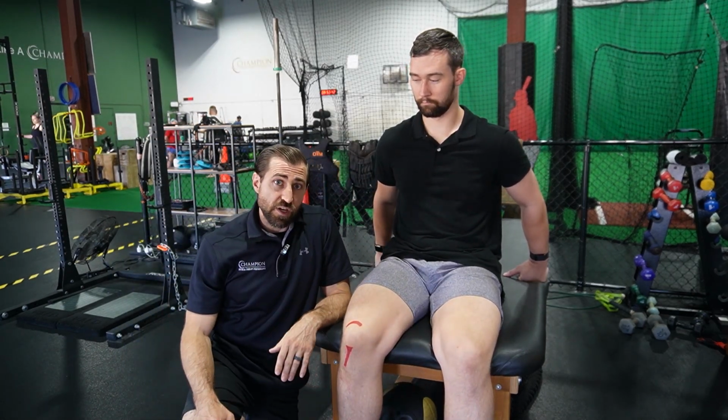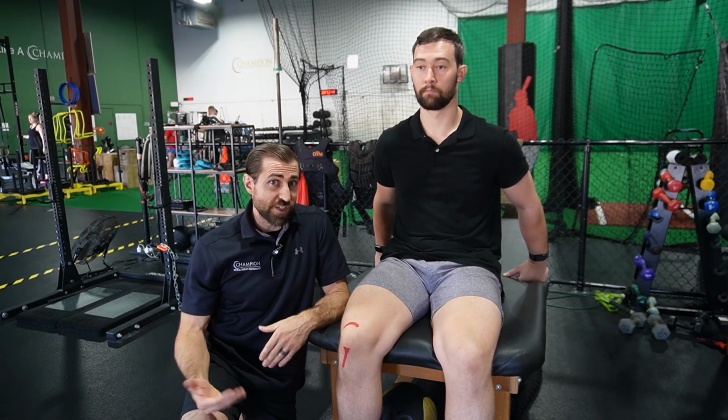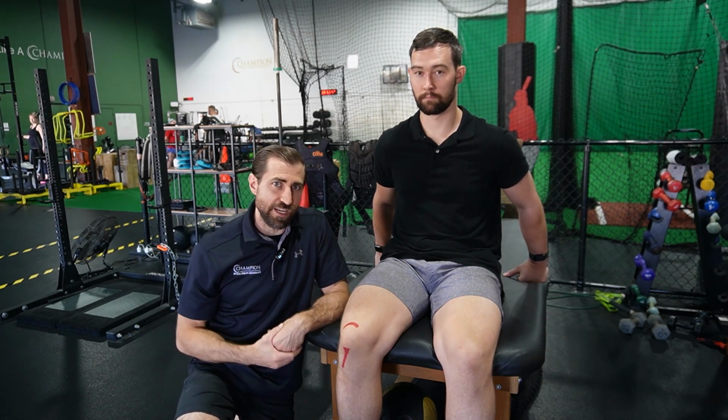And essentially, if someone has a stress fracture, it should probably hurt. What's nice about this test is it has a high sensitivity. So if we're trying to rule this condition out, it's a good option.